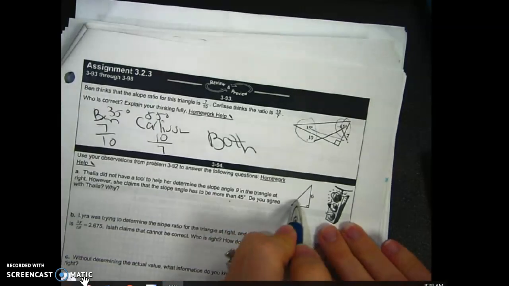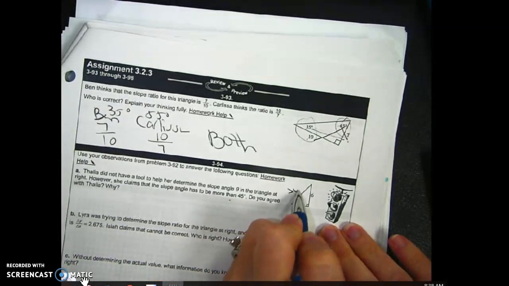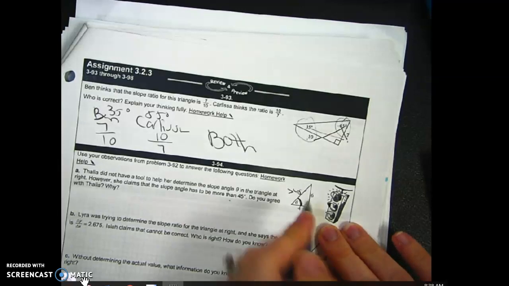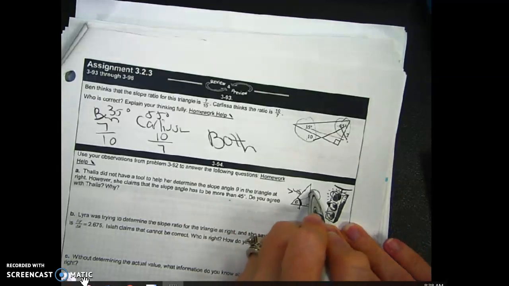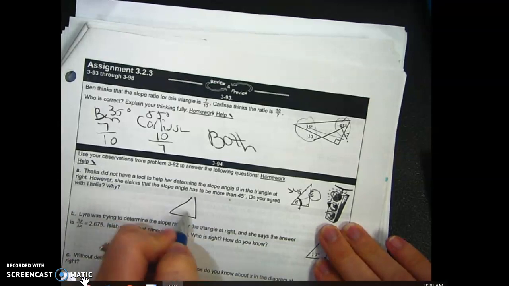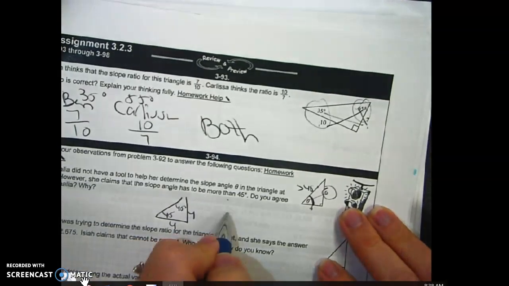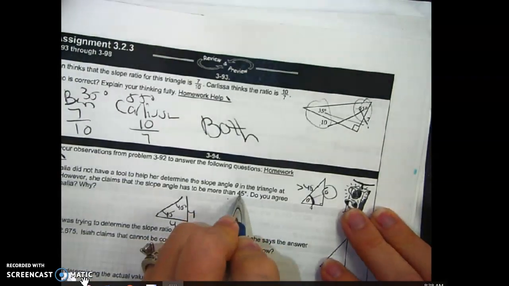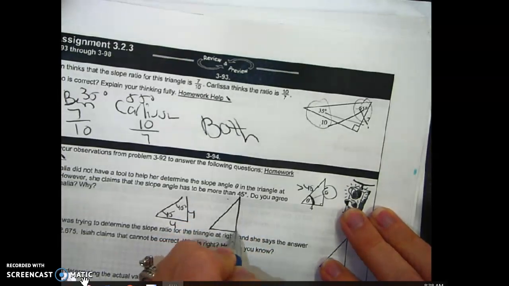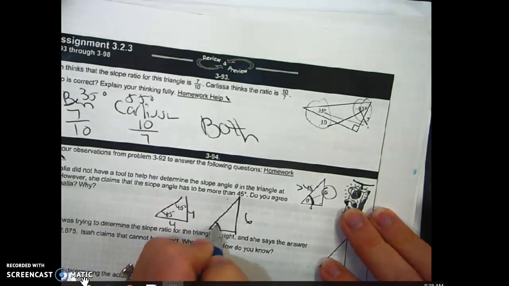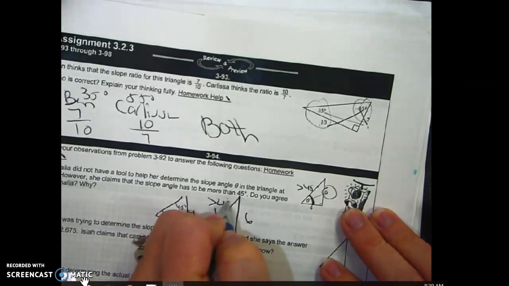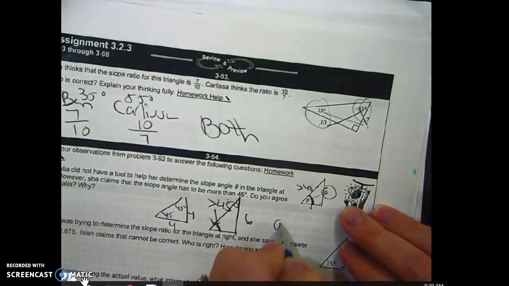Let's see. She claims the slope angle has to be more than 45. So she's saying this has to be greater than 45. Is that true? Well, let's do this. If this was 4 and this was 4, they'd both be 45 degrees. Okay? But since this side is 6, it's taller. And if it's taller, you have a bigger degree. So that means this does have to be greater than 45 degrees. I agree.